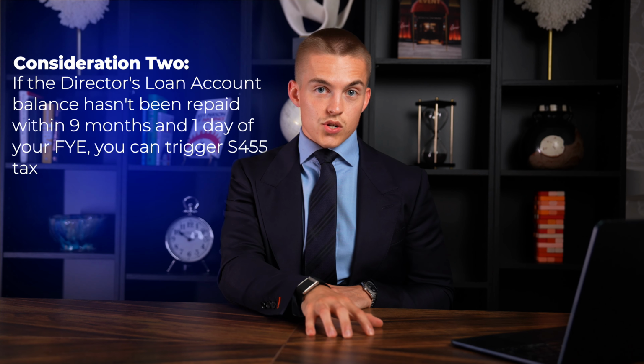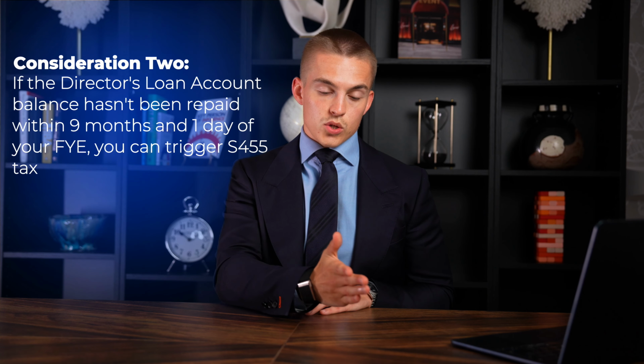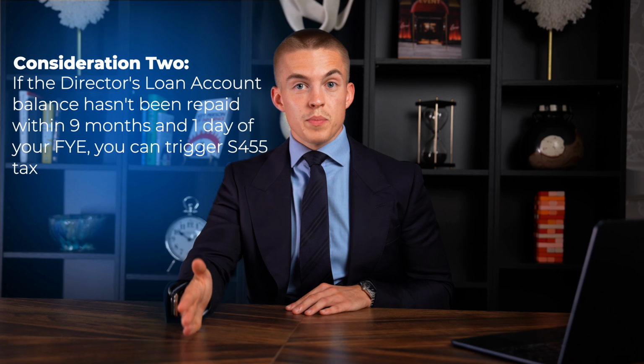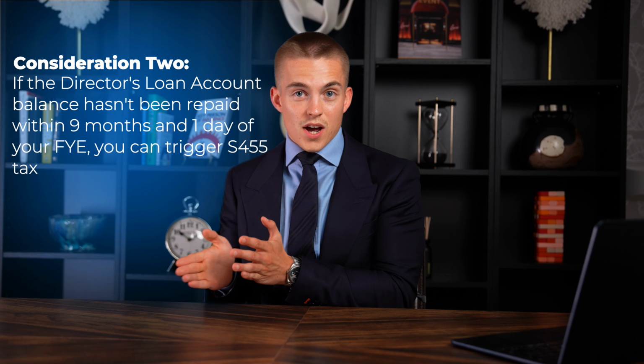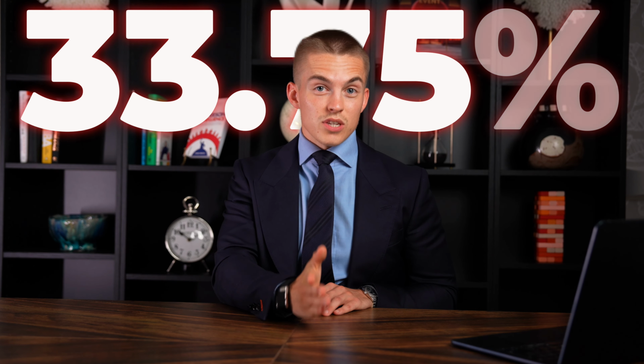The next consideration, which is another level up, is if your director's loan account is in a debit position, so you owe back to the company at your financial year end and it isn't repaid within 9 months and 1 day, it triggers what's called S455 tax, which is a temporary tax that HMRC will charge you on your corporation tax return of 33.75%, which essentially is HMRC saying you should have taken this as a dividend, so we're going to charge you a temporary tax on that until you actually do take it as a dividend or pay it back to the company.